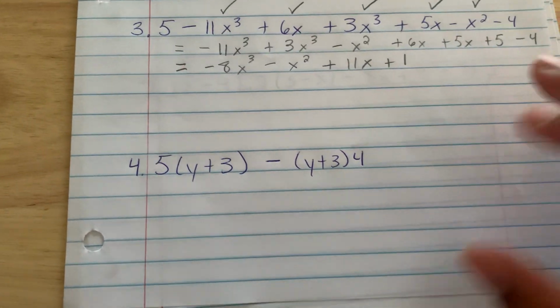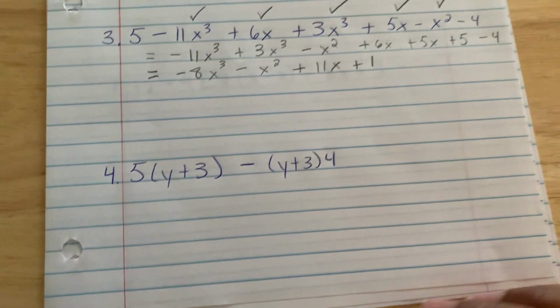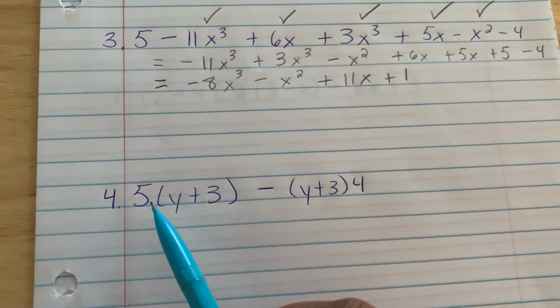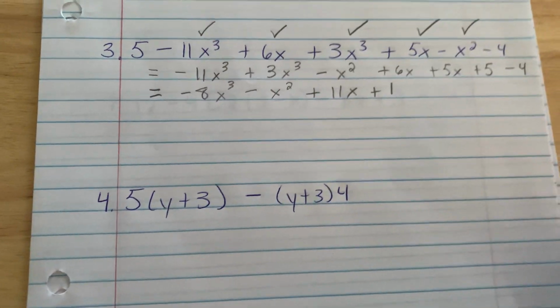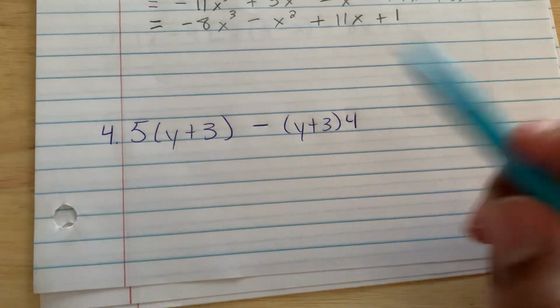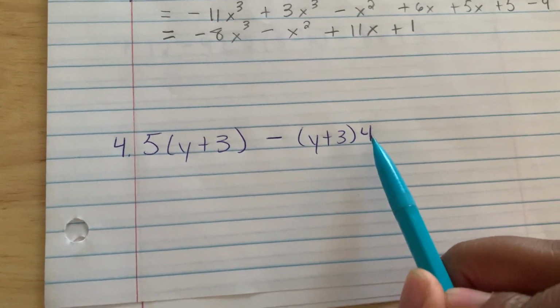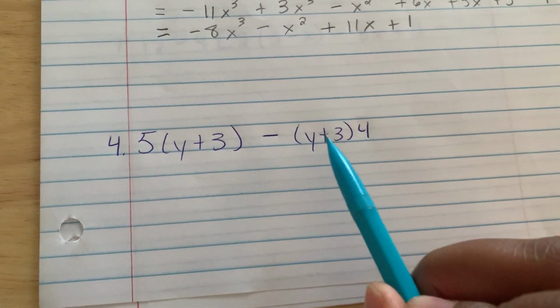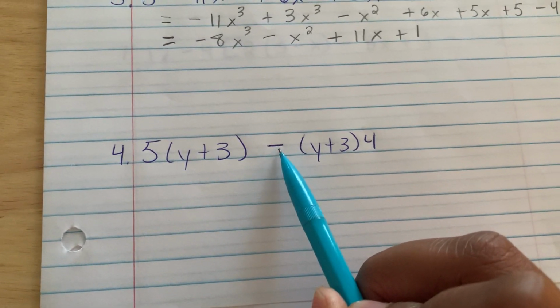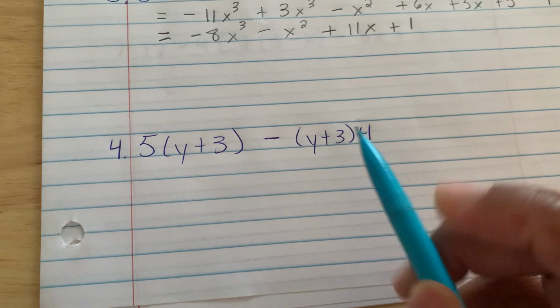Now, number 4 is a little bit different because you have to do some distributing, multiplying within the parentheses first in order for you to simplify. So my first suggestion would be to move the 4 in front, because in this case you have to multiply 4 and the negative sign within the parentheses.